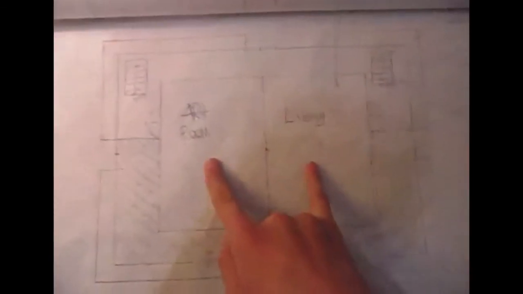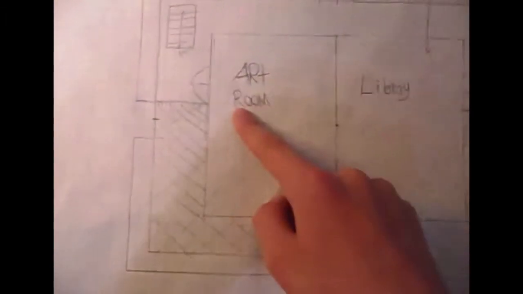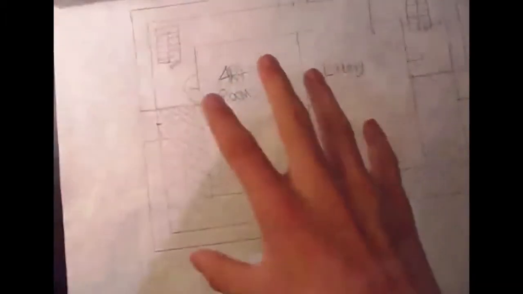Here's the roof. It's got staircases coming up from one of the floors, and we've got these two rooms at the top. Here we have the art room where we do all the art. It's really nice to have a glass box room to inspire the artists around us to paint beautiful things. And we've got our library here, a nice peaceful place to read.